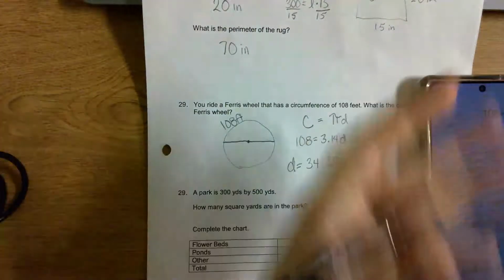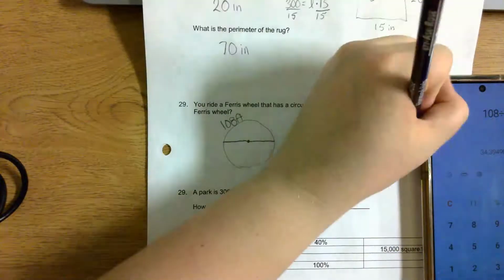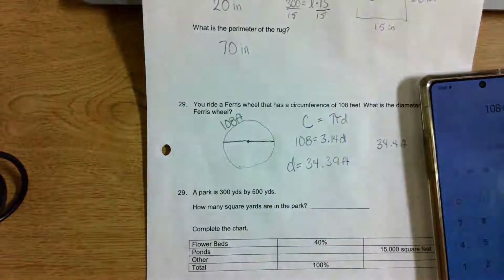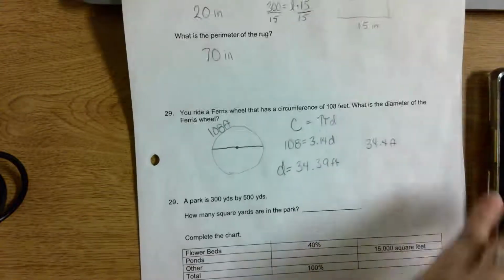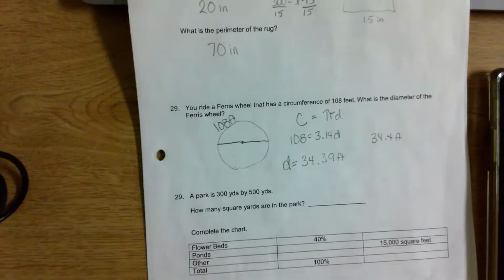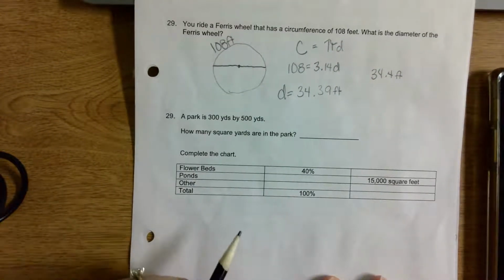You could also have rounded this. If you got 34.4, I would count that correct as well. Especially if you did it the 2 pi r way and found it that way. Both would be correct.